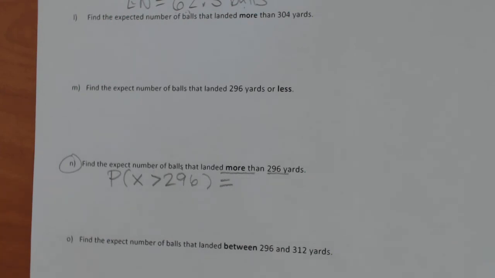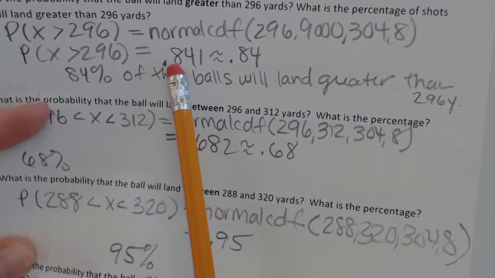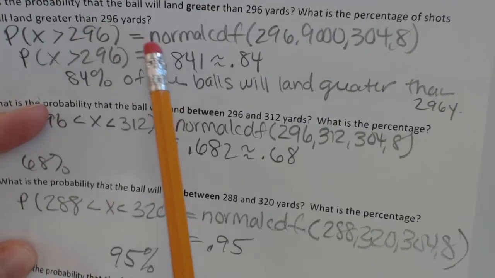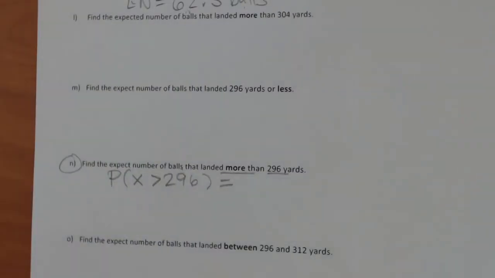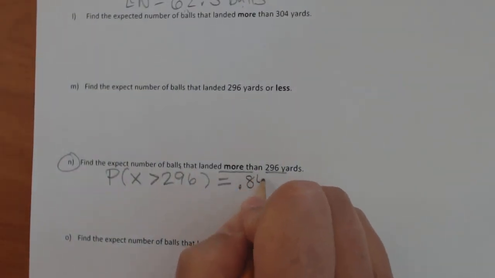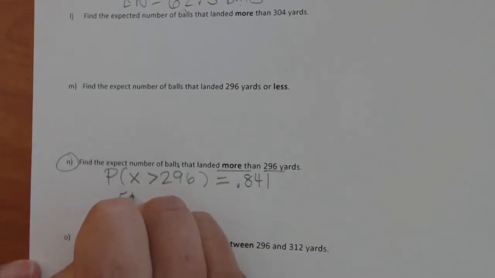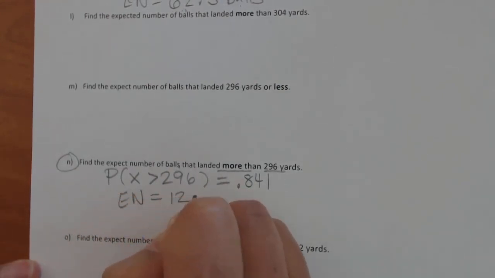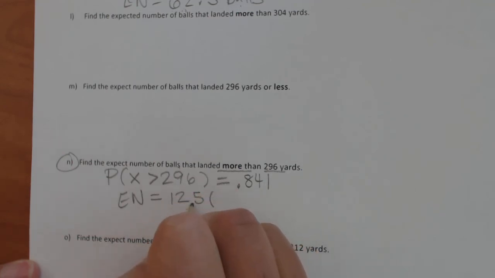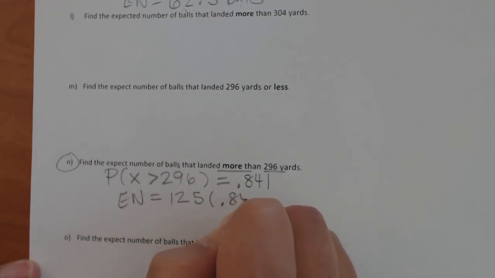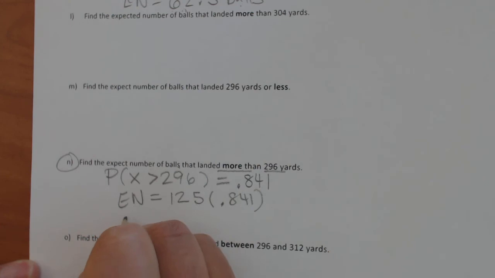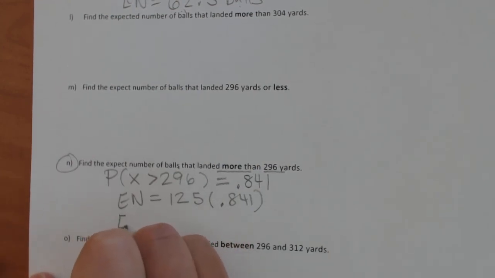If you just did the previous problems, you actually have that probability. It was the previous problem here, greater than 296, 0.841. So I'm just going to use the answer because we already did the work. So there's that probability, which is 0.841. To find the expected number, we're going to multiply 125, which is our total number of observations, times 0.841. And we are going to be getting 105.1.